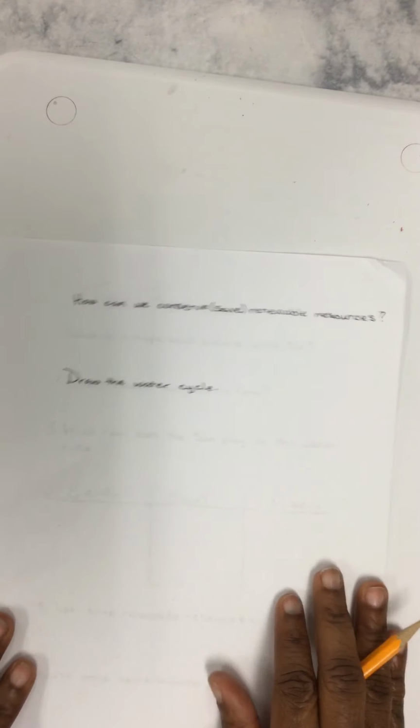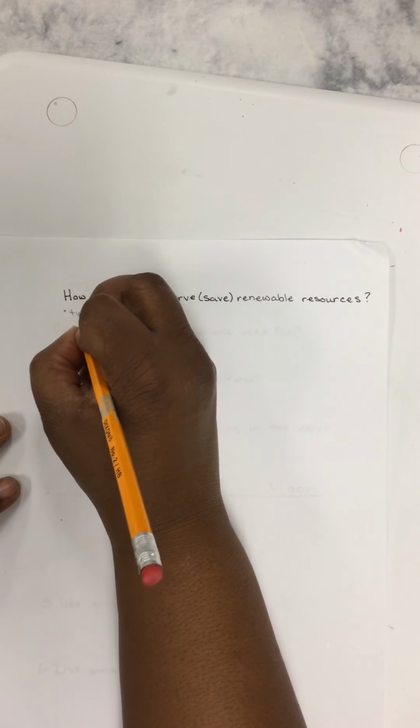And for our last page, now there are multiple ways you can conserve renewable and non-renewable resources. We're only going to list about 2 for the sake of time, because we could go on and on. So, one way that we all remember is to turn off the water when we're brushing our teeth.